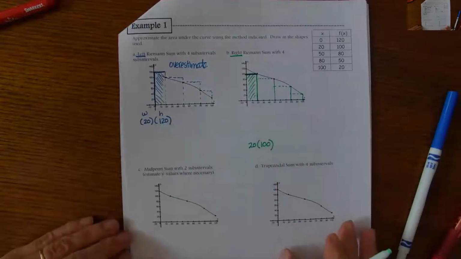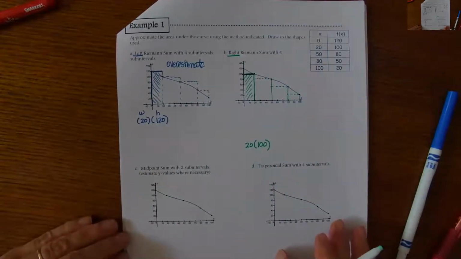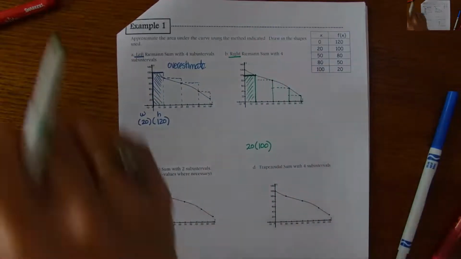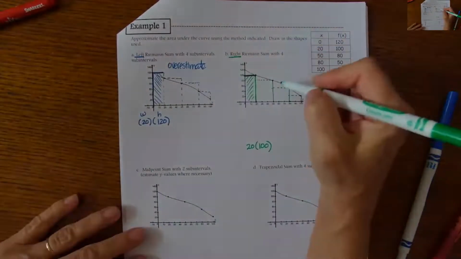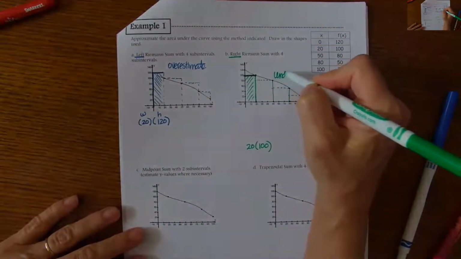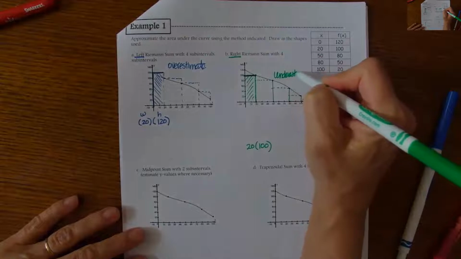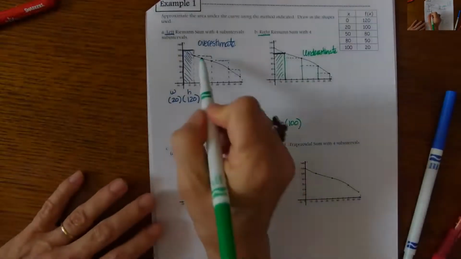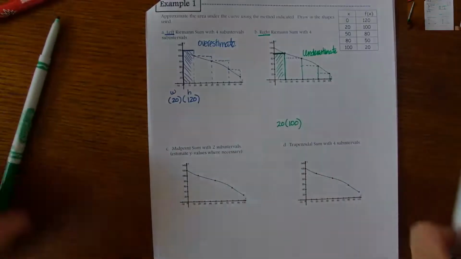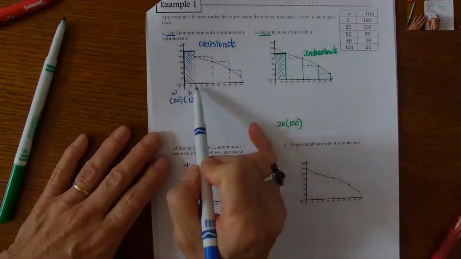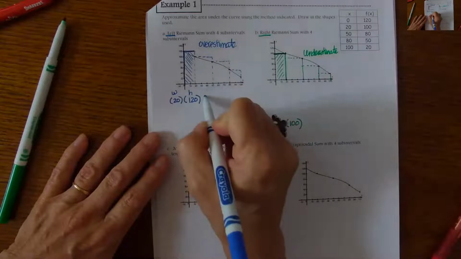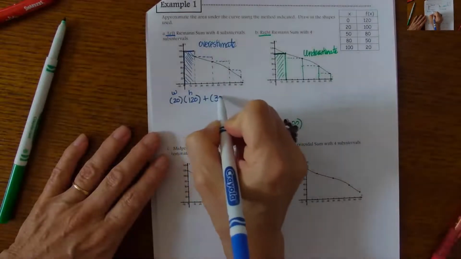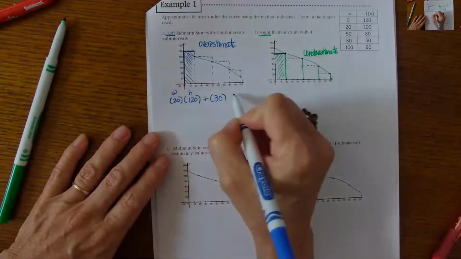Now, because this curve is decreasing, is this an overestimate or an underestimate? Let's go ahead and find the area of all these rectangles. What is the width of this rectangle? It's 20 to 50. So that's 30. And how tall is it? 100.